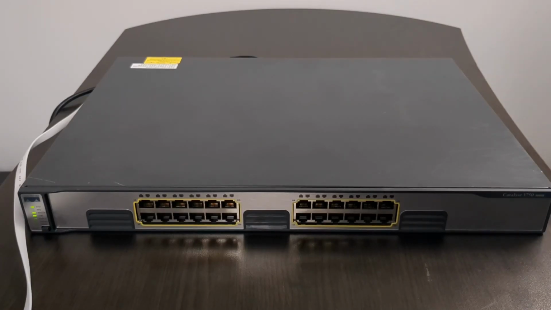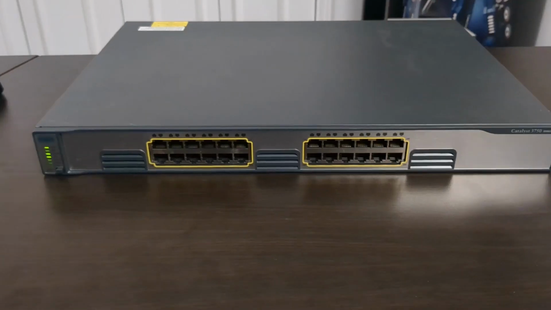Did you lose or forget the enable password to your switch? In this video, I'm going to show you what you need to do to reset the switch to factory default settings if you have physical access to the device.